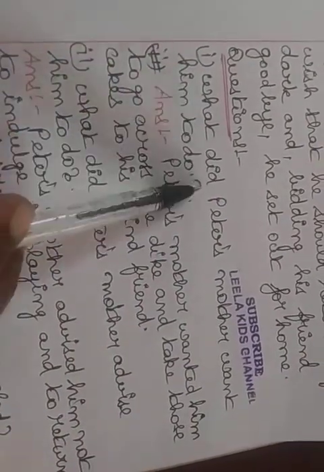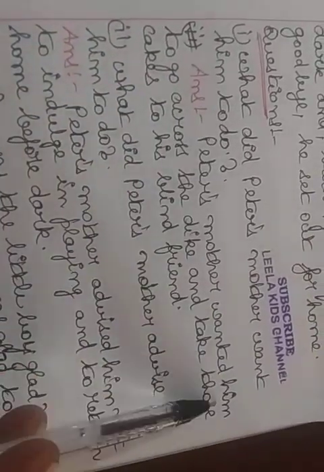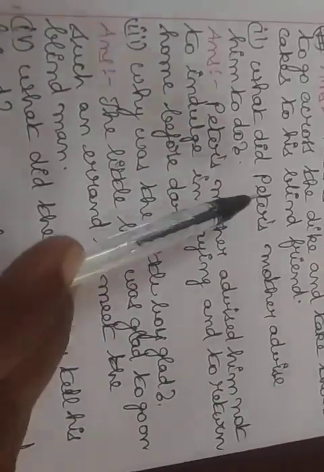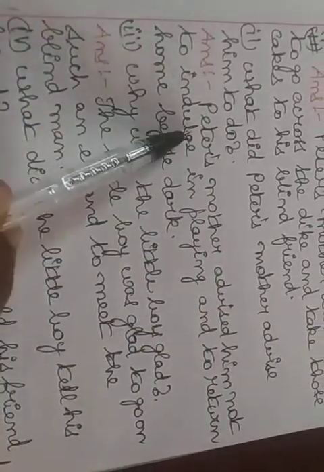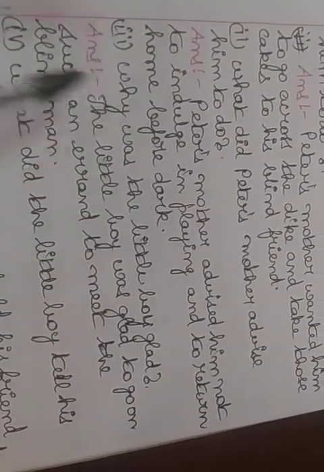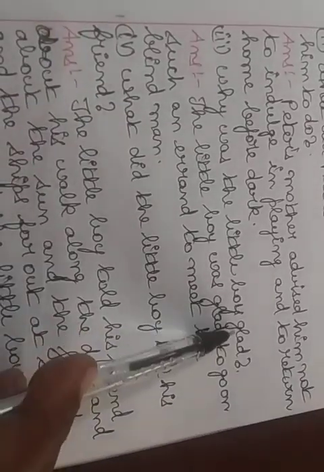What did Peter's mother want him to do? Peter's mother wanted him to go across the dike and take those cakes to his blind friend. What did Peter's mother advise him to do? Peter's mother advised him not to indulge in playing and to return home before dark. Why was the little boy glad? The little boy was glad to go on such an errand to meet the blind man.